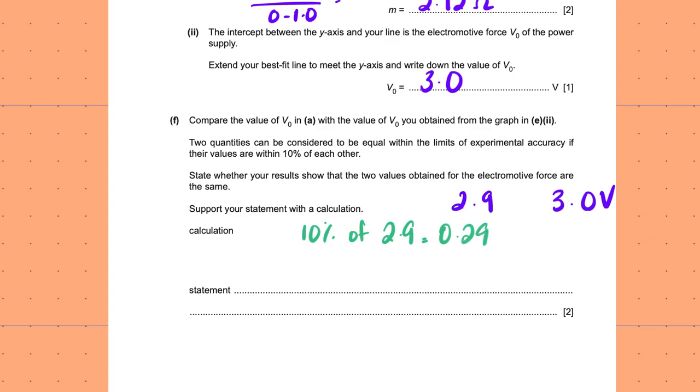So 2.9 plus 0.29 is 3.19, and finally we can see that this is less than the 3 volts. So this 3 volt does lie within that range, so I'll say yes, because within 10%.